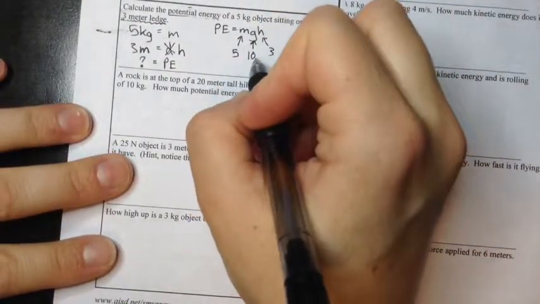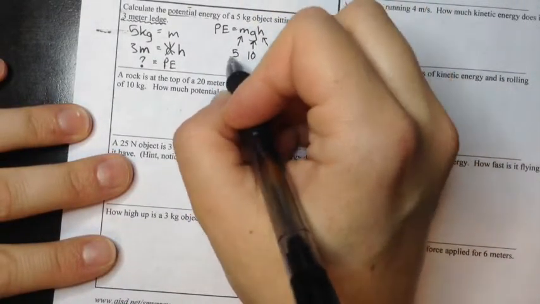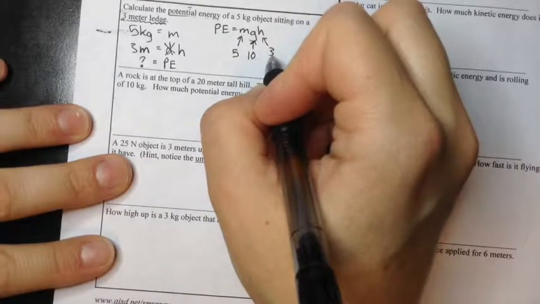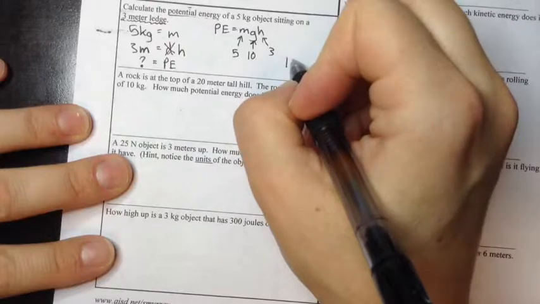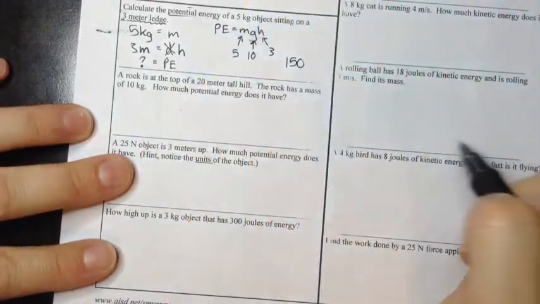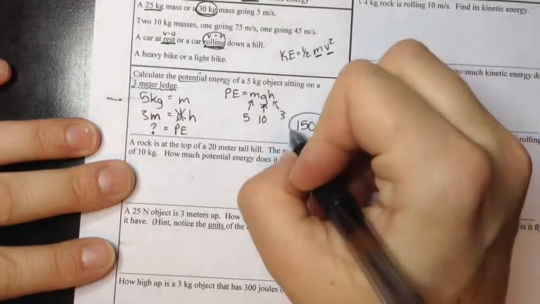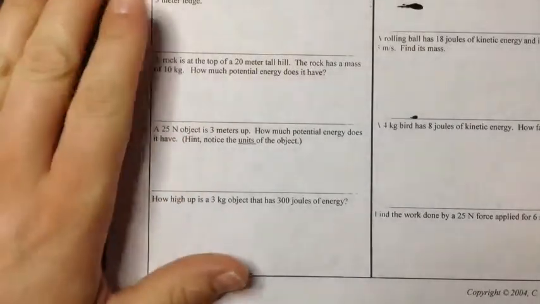So 5 times 10 times 3. 5 times 10 is 50. 50 times 3 equals 150. I'm solving for potential energy. Energy is measured in joules. And there's your answer. A few extra hints on some of these problems.